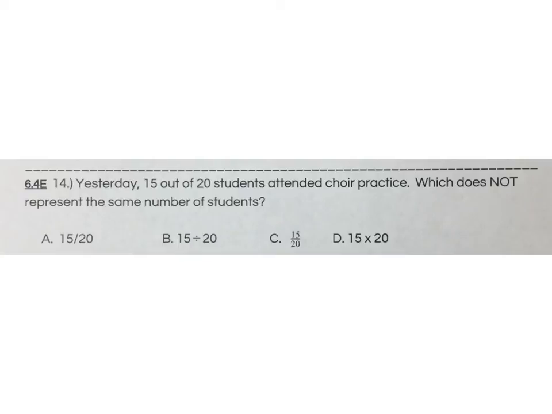Question 14 goes with TEK 6.4e. Yesterday, 15 out of 20 students attended choir practice. Which does not represent the same number of students? A, 15 over 20, B, 15 divided by 20, C, 15 over 20, or D, 15 times 20.